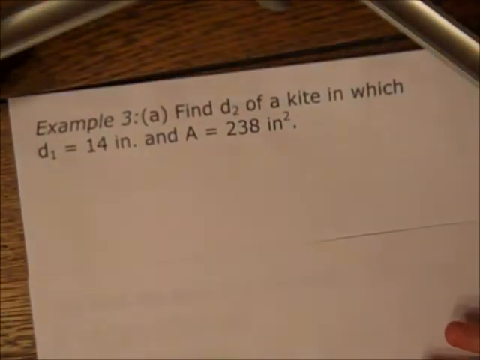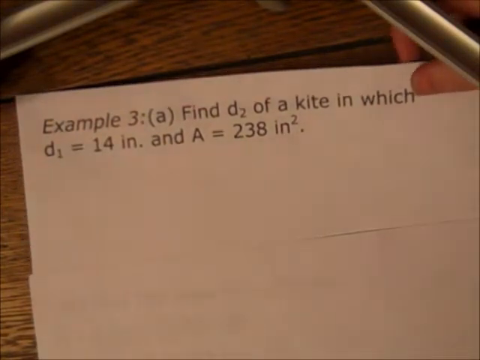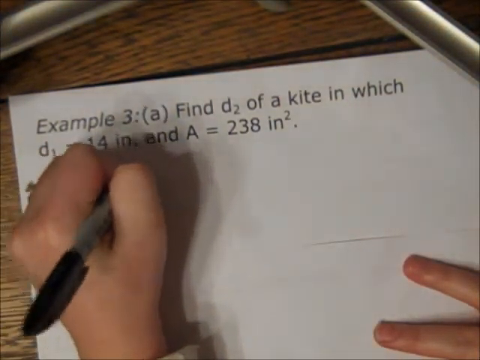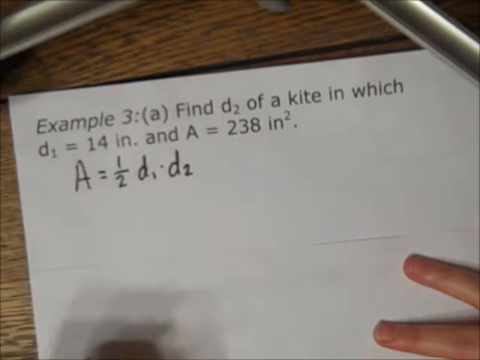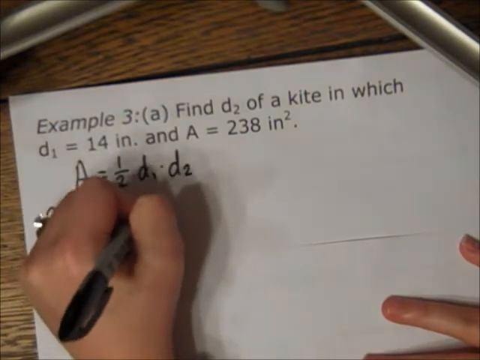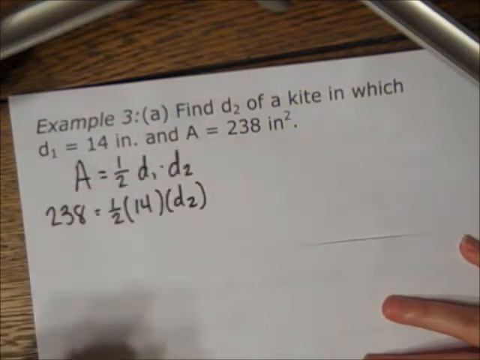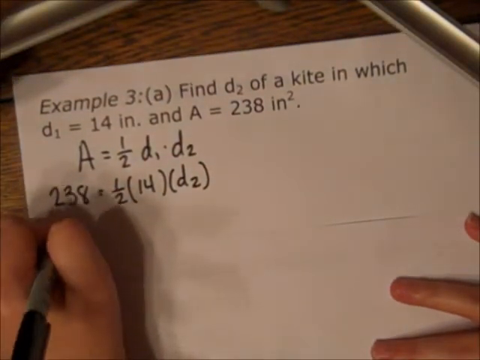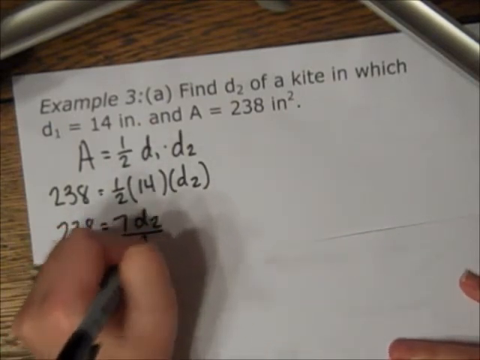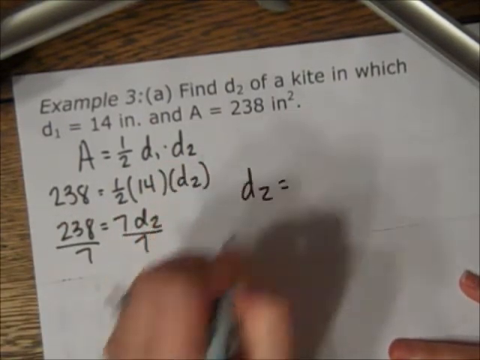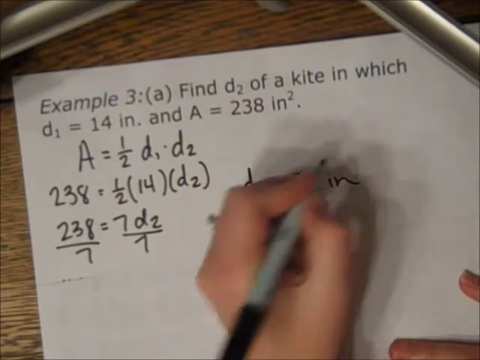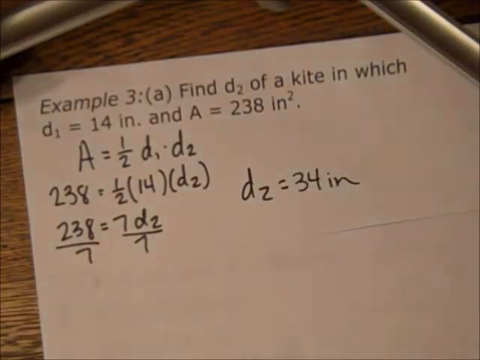Kite. Find D2 of a kite in which D1 is 14 and the area is 238. So we're always going to start with our formula. 1/2 D1 times D2. Plug in what we know. 238 equals 1/2 14, and we're after D2. And then this is just algebra we can solve. 238 equals 7 D2, divide by 7. D2 is equal to 34 inches. Okay, y'all pause here and try B.